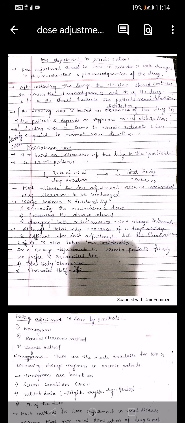So today we'll see the dosage adjustment for uremic patients. What is the dose we have to select for the patients who have uremia? This dose adjustment should be done in accordance with the changes in the PK and PD parameters of the drug. Once you give the dosage to the person, the clinician or physician should continue monitoring the pharmacokinetics as well as the pharmacodynamics of the drug, and should evaluate the patient's renal function.